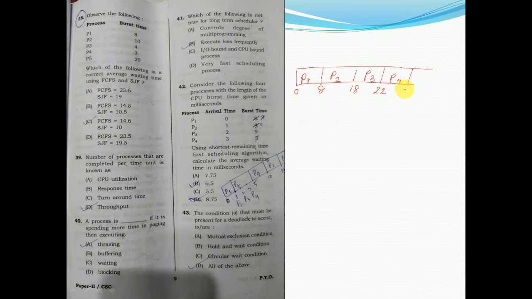Next P4, burst time for P4 is 3, 22 plus 3 is 25, and P5's burst time is 20, so it is 25 plus 20 is 45. Okay, so now we have completed. As I've already told you, we have to assume that all the processes arrived at 0, as no arrival time was given.